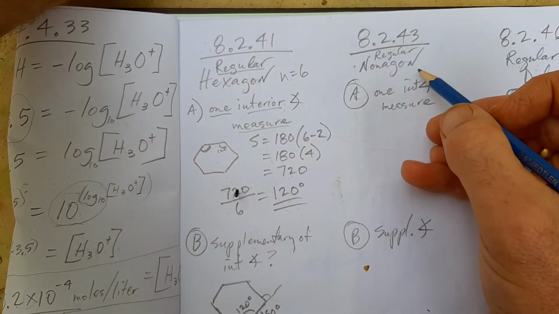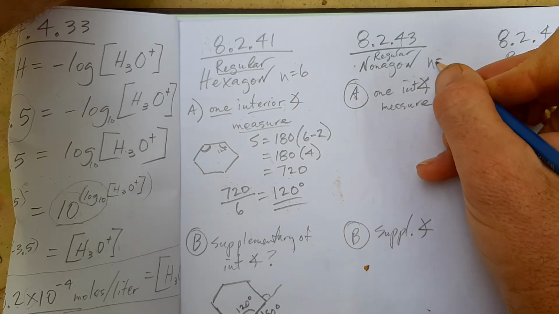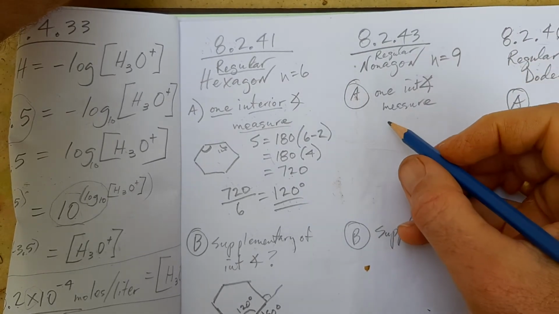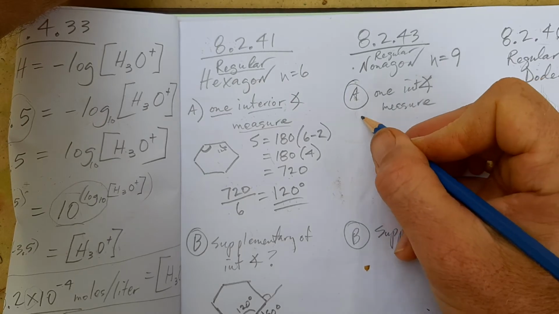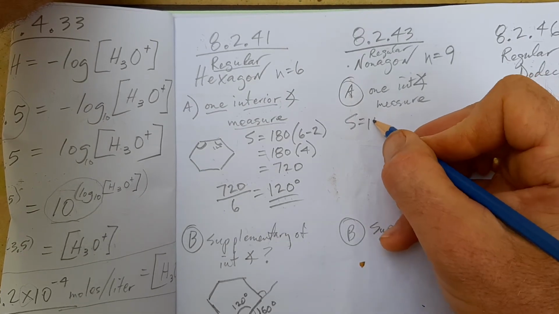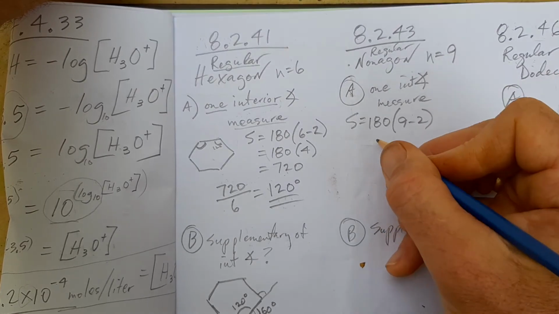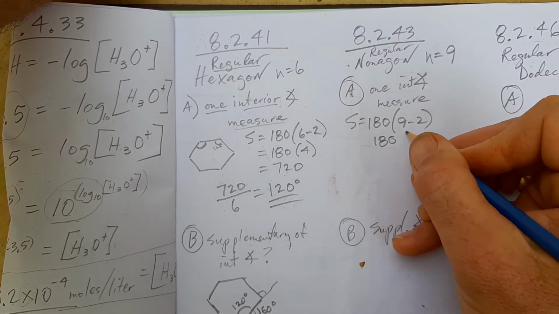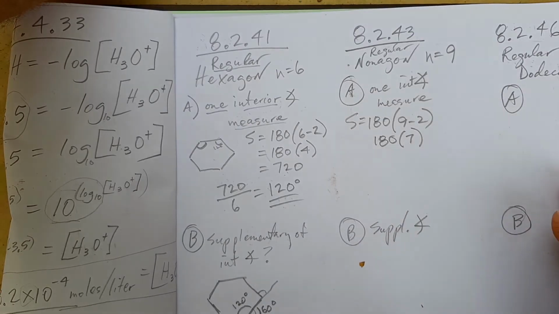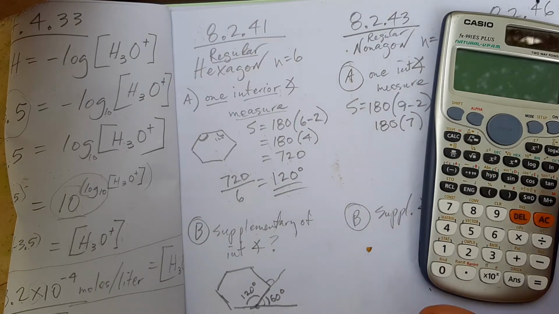Regular nonagon, 9 sides, n equals 9. What's the measure of one interior angle? The sum equals 180 times (9 minus 2). 180 times 7. Oh gosh, what is that? Okay, I have to use the calculator here.